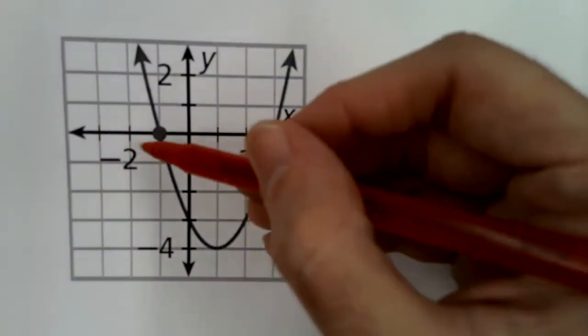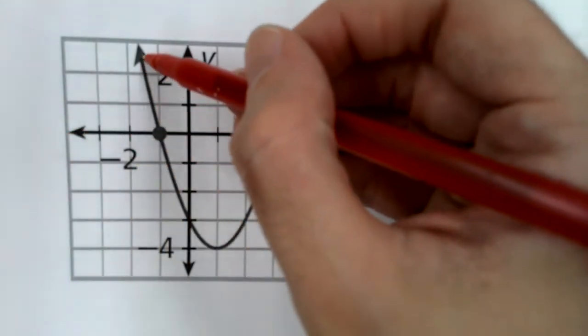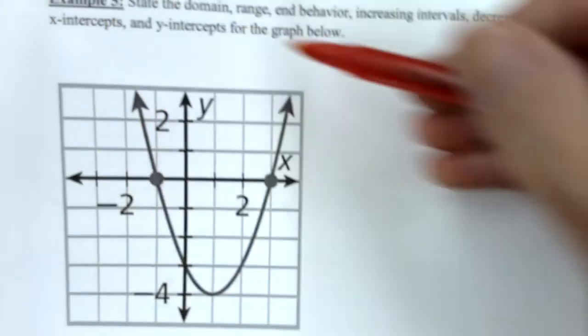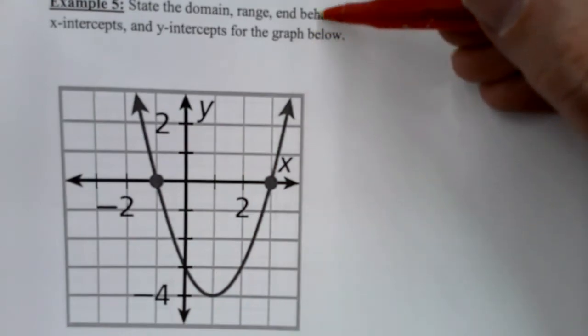The domain is the x values in the graph. It's going to keep going to the left forever and ever and ever, and it's going to keep going to the right forever and ever and ever. So domain is going to be negative infinity to infinity.